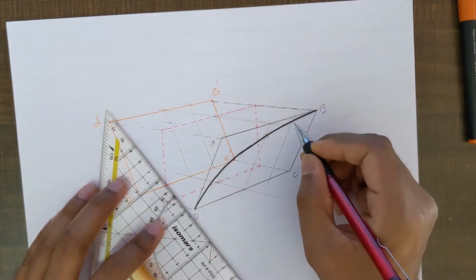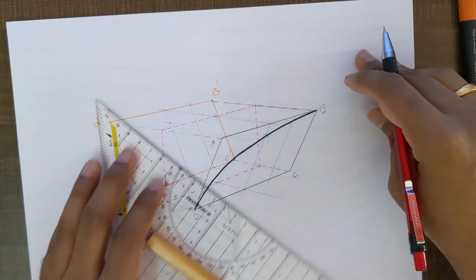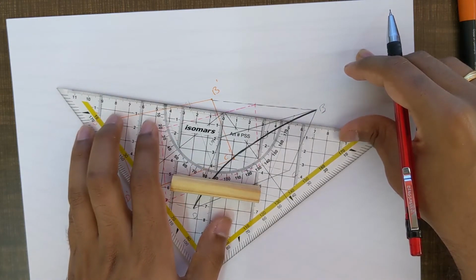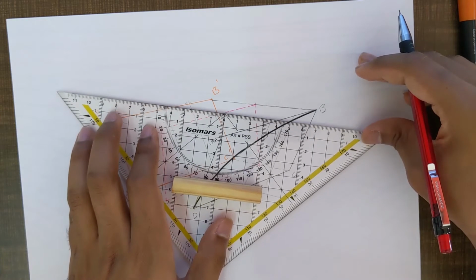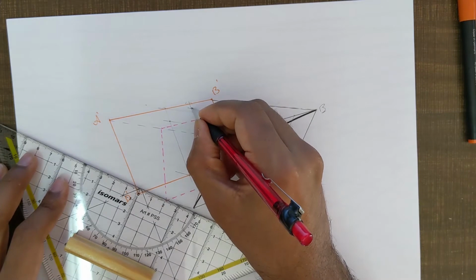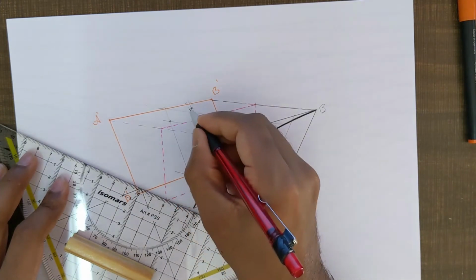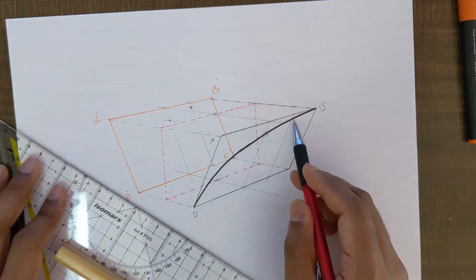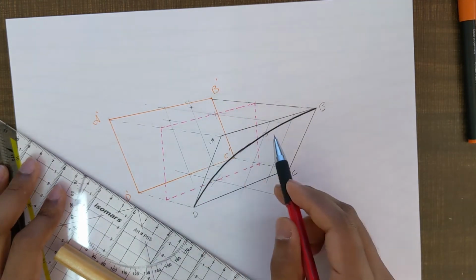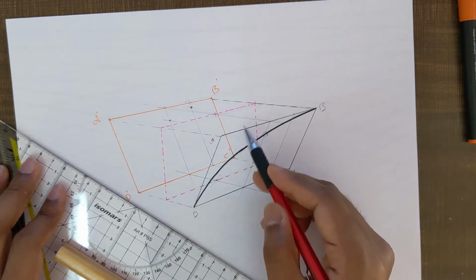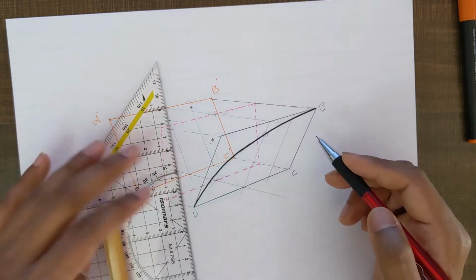Now just take this intersection point and run a line to the left vanishing point. We have another point here. So we have an end point. This is point 1, point 2. Now let us find another point in this area over here.